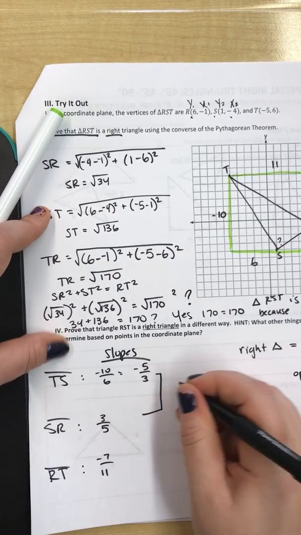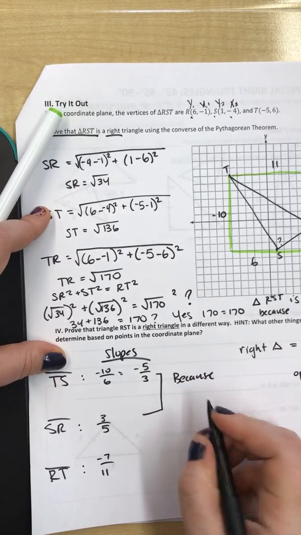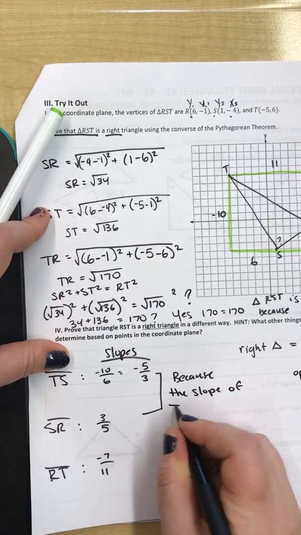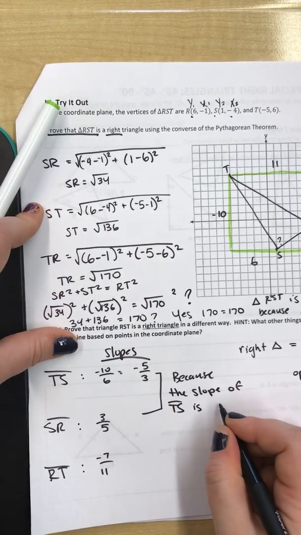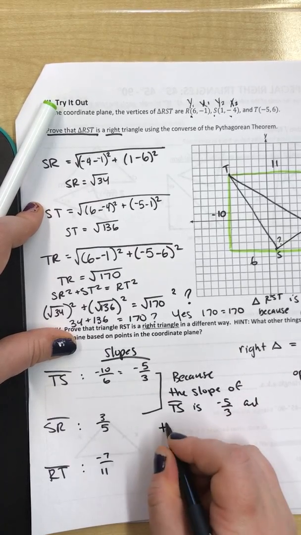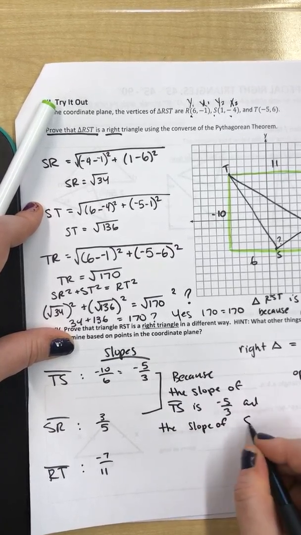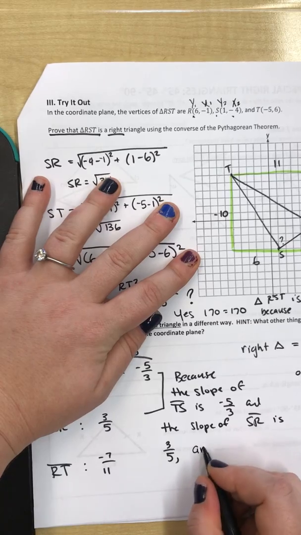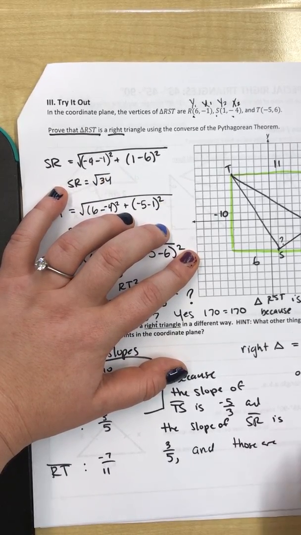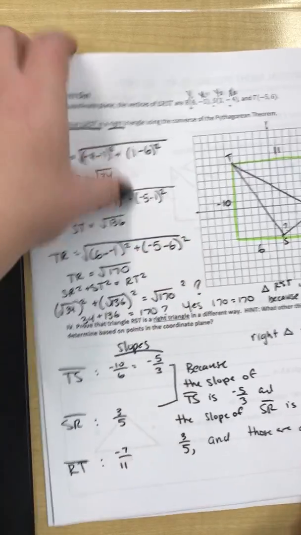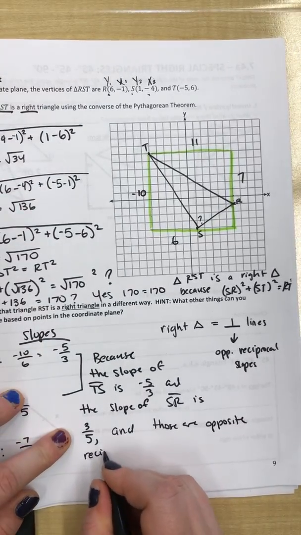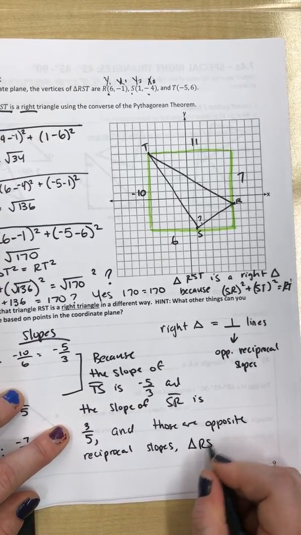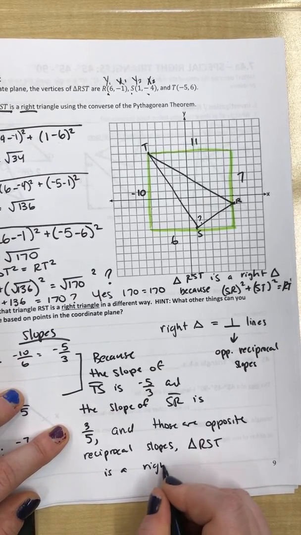So because the slope of TS is negative 5 over 3, and the slope of SR is 3 over 5, and those are opposite reciprocal slopes, triangle RST is a right triangle.